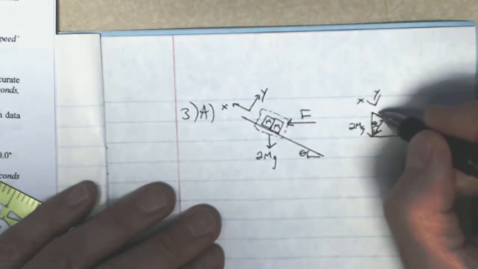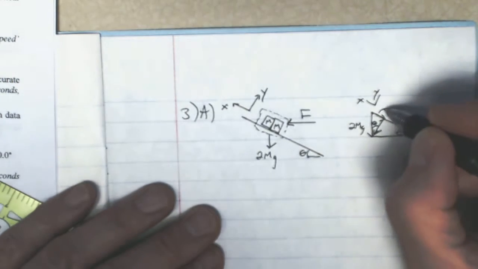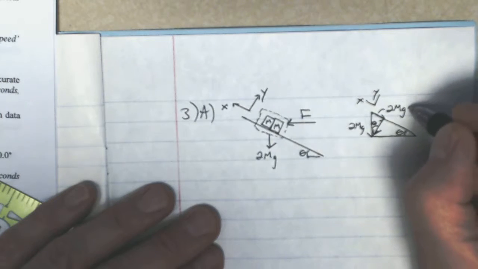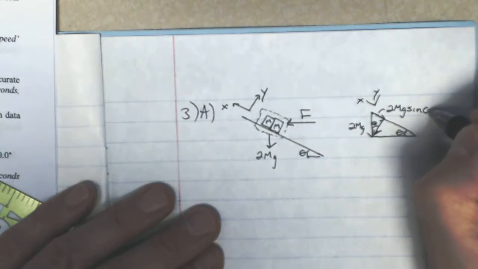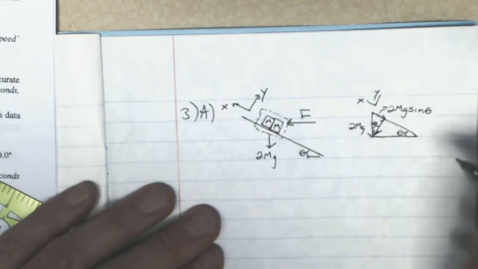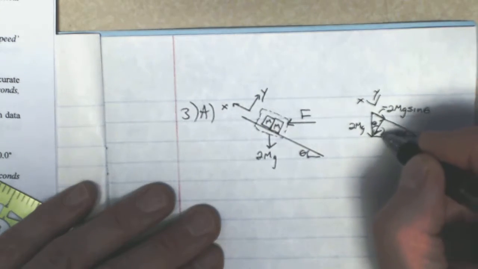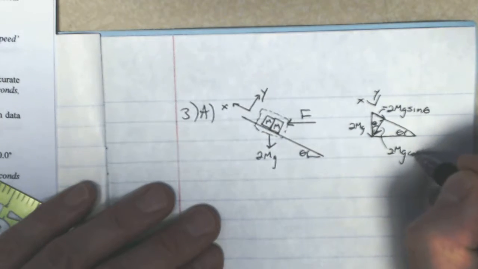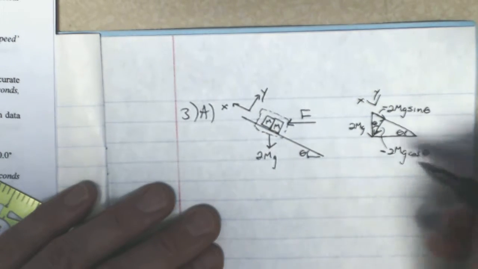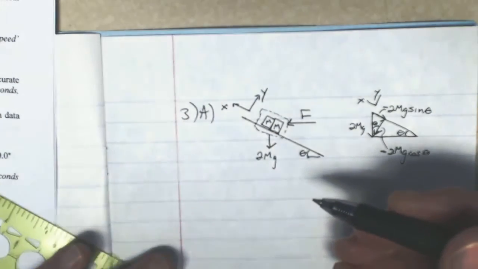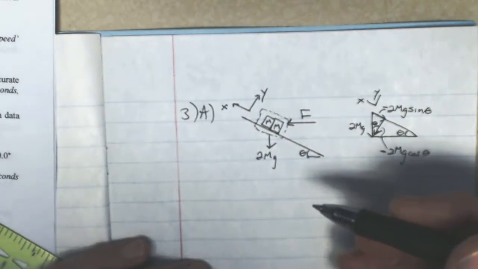So this component along the incline is going to be 2mg opposite over hypotenuse, or sine theta, negative because it's pointing down the incline and my positive is up. And this component is going to be 2mg cosine theta, but also negative because it's pointing in the negative y direction. So now I'm ready to solve my system.